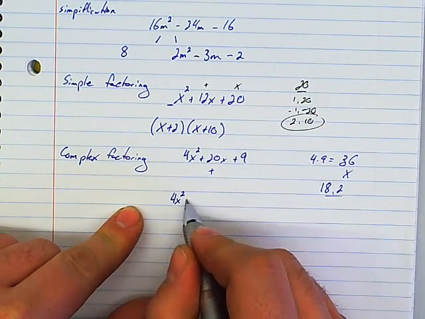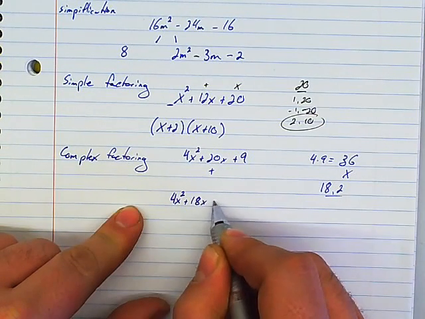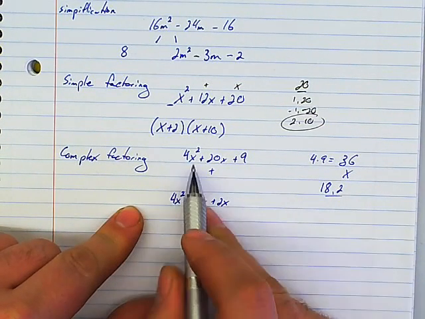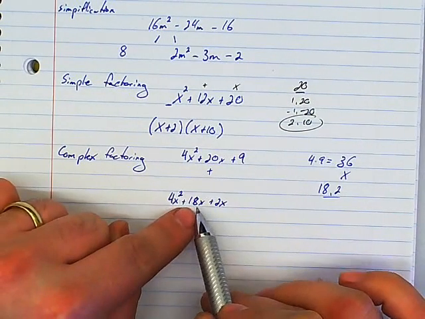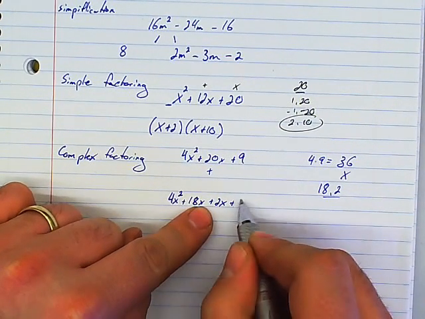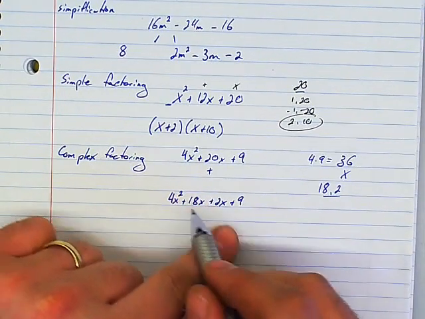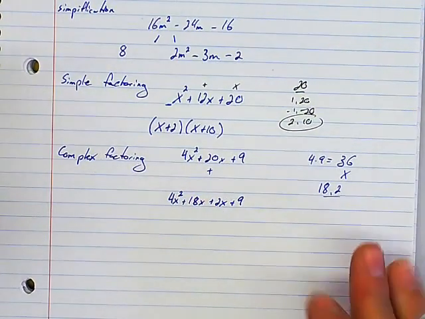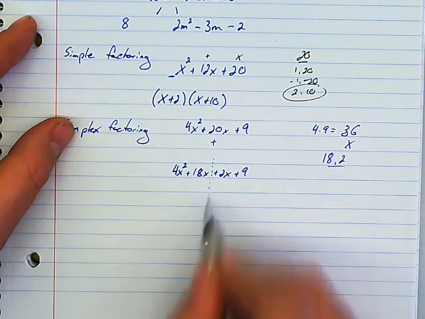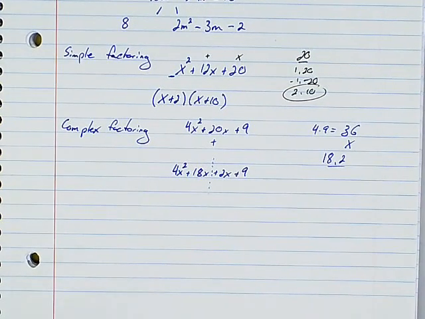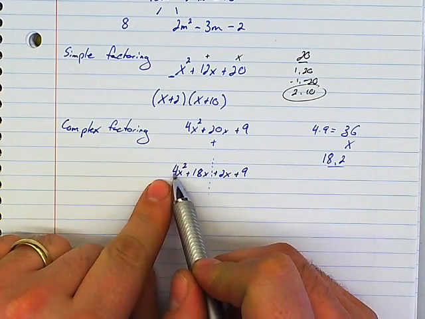Now we cannot just jump to the step where we write these two out. We actually have to break apart our 20x. So when we rewrite this, we're going to write 4x squared, breaking apart our 20x into 18x. Do you not break up the 4x squared? No, we don't. Just your 20x. So we break up 20x into 18x and 2x plus 9. It doesn't matter which order these are in. If you reverse the order, you still get the same answer.